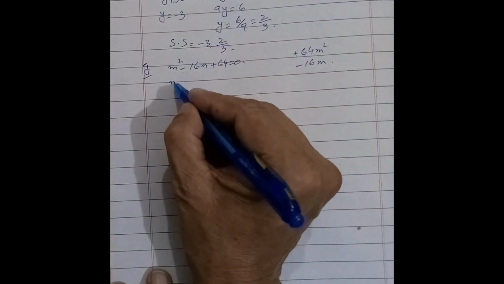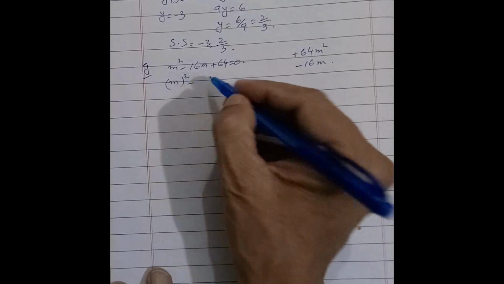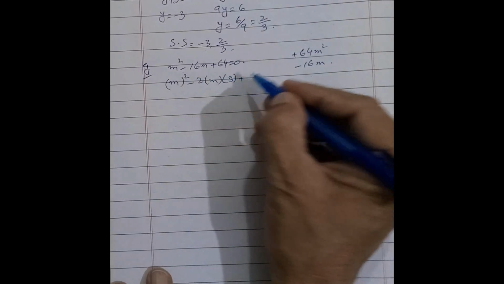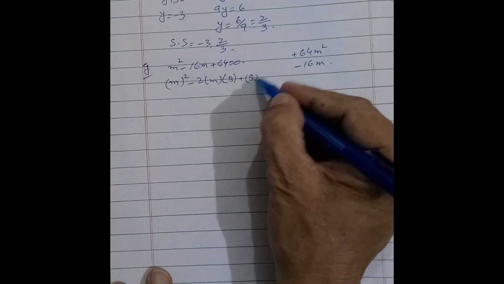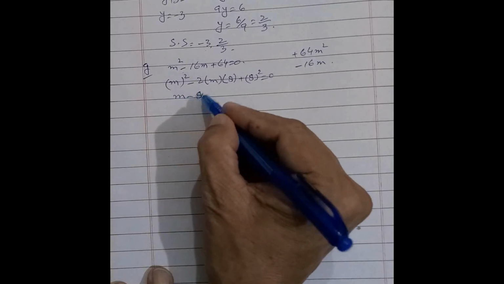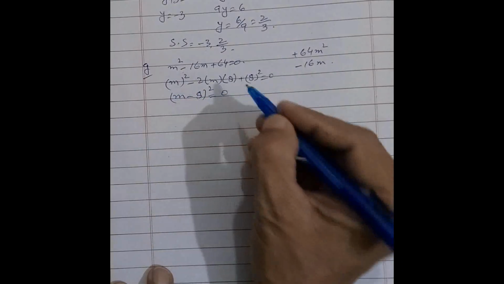Here it is m whole square minus 2 into m into 8 plus 64 is 8 whole square is equal to 0. The answer is m minus 8 whole square is equal to 0.